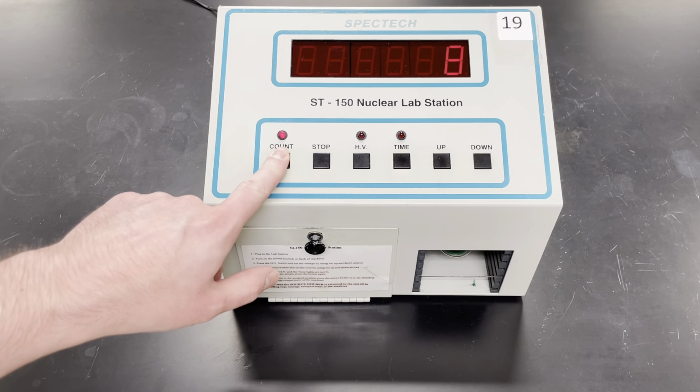Looks like we've already kind of passed the point from before. All right, so there's our count for 30 seconds of the 4th slot down instead of the 6th slot down.